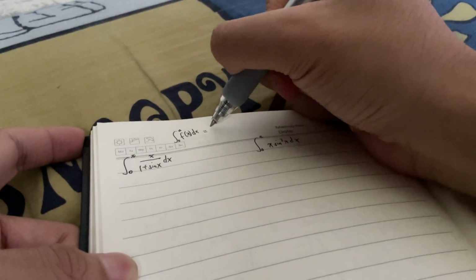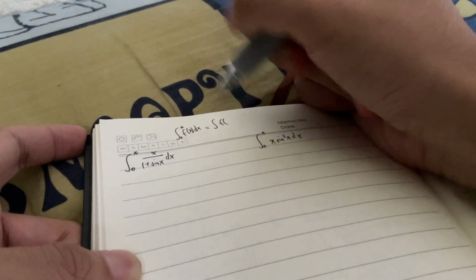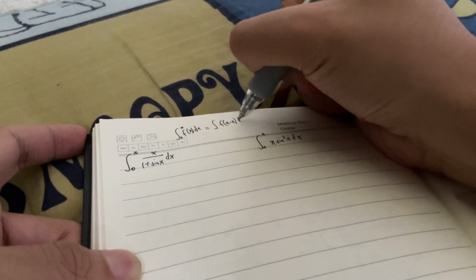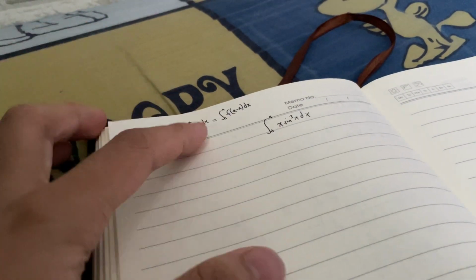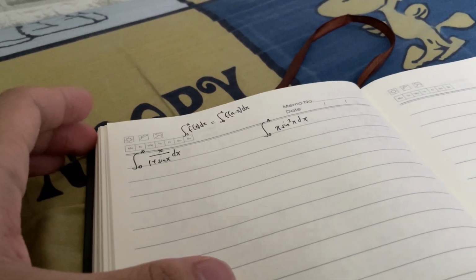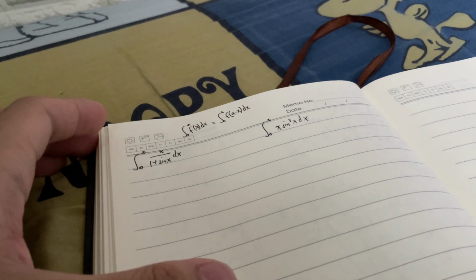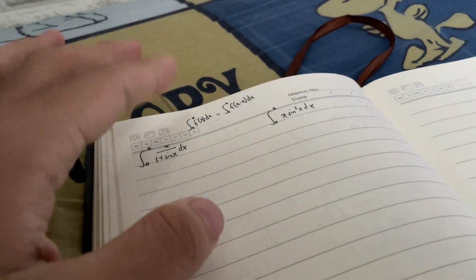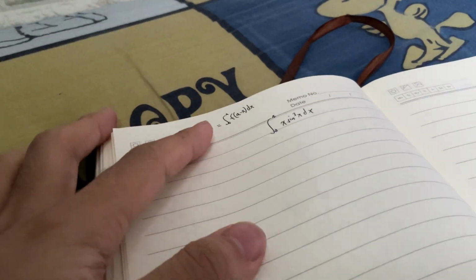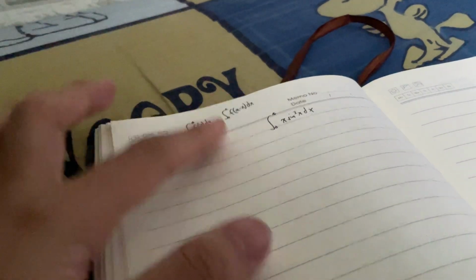This is equal to the integral of f of a minus x dx going from 0 to a. You can let x equal a minus something, and keep doing your substitution, and you will get this. So we are going to use this formula.